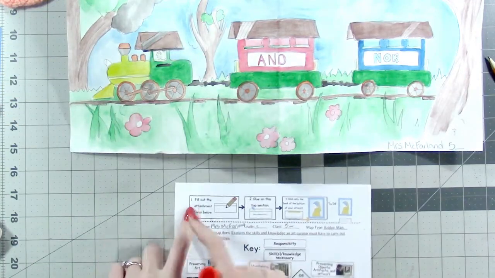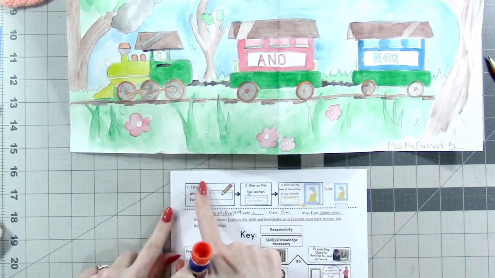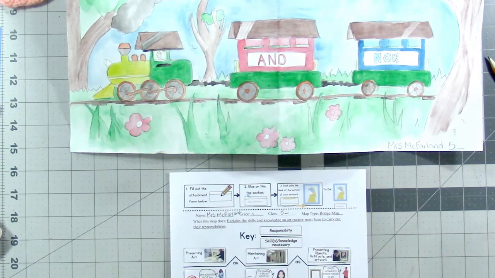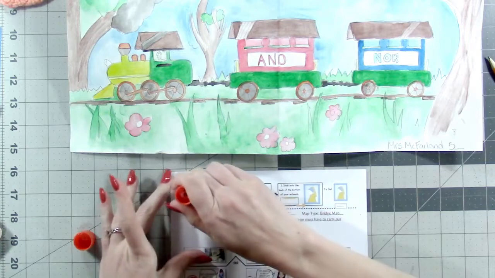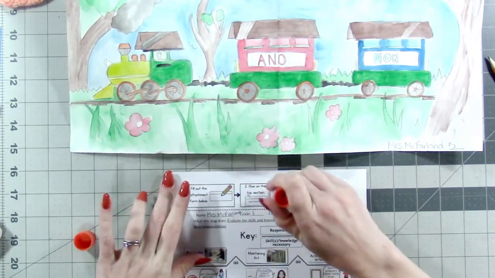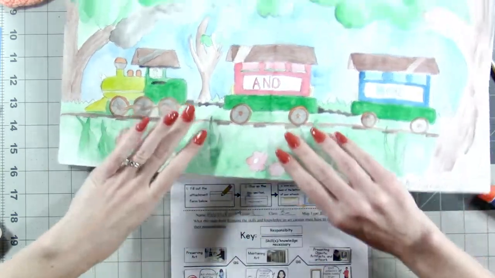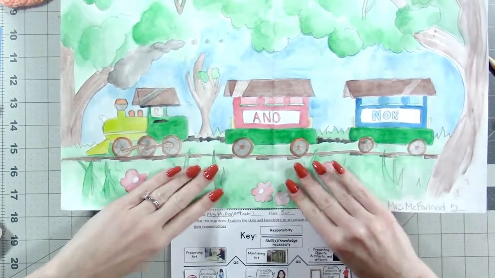Okay, our flow map tells us to fill out the attachment form below. Done. Then it says glue on this top section. So glue on top of the dots. And then it says stick onto the back of the bottom of your artwork. So this. And now it's on there.